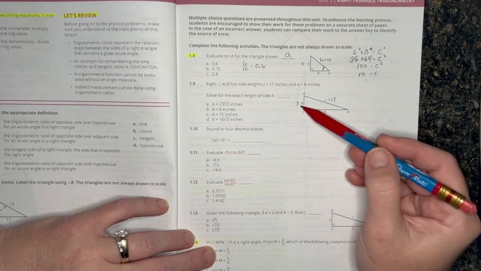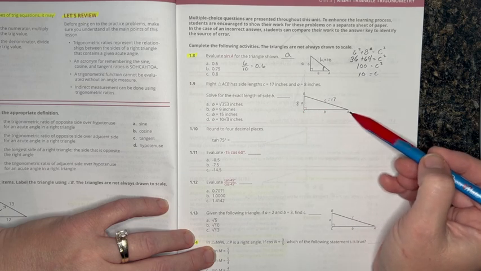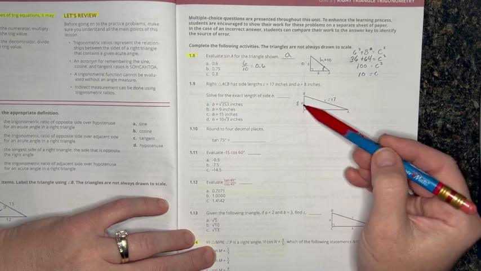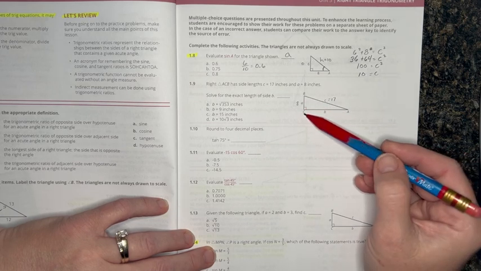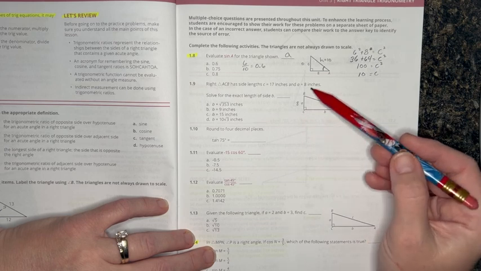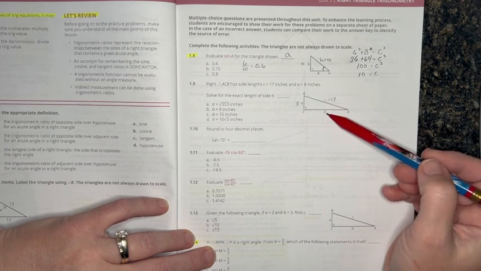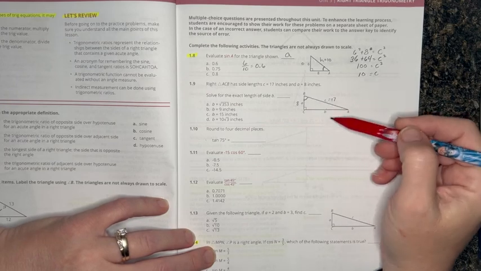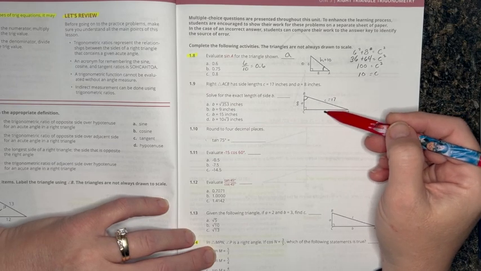So this side is opposite this angle. Angle A is capitalized, side A is little. Angle C is capitalized, side C is small. Capital B, small b. So we want the side opposite angle B, which is the small b, right?